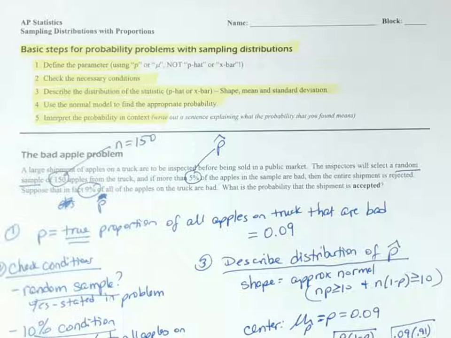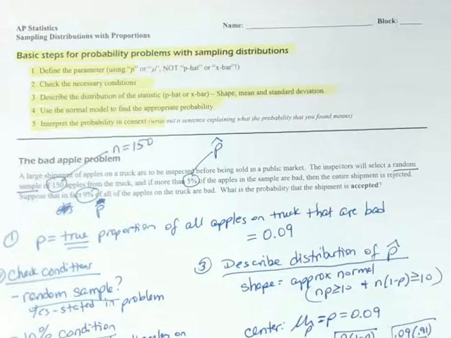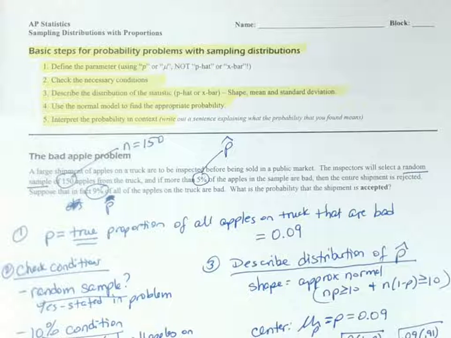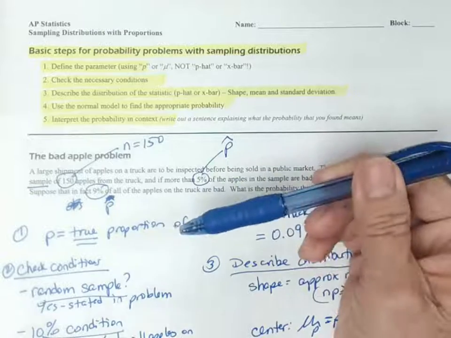Okay, so today we're doing some practice problems where we're putting all the information together. So if you had a free response question, how do you answer? What information is needed? And there are 5 steps to it. So again, this is for any sampling distribution problem where you're asked about a probability.